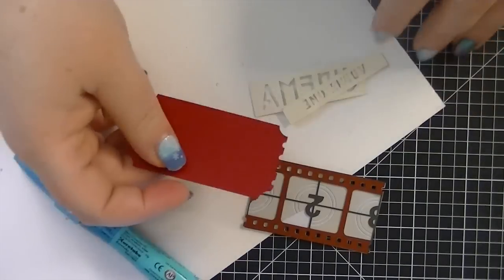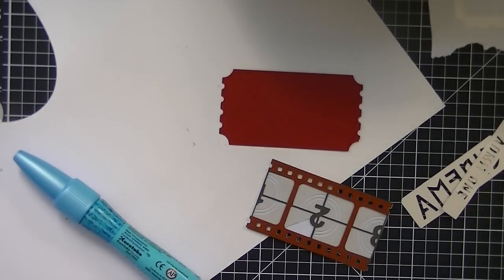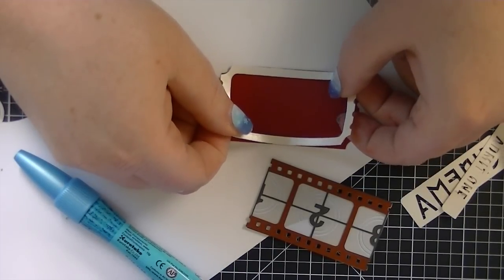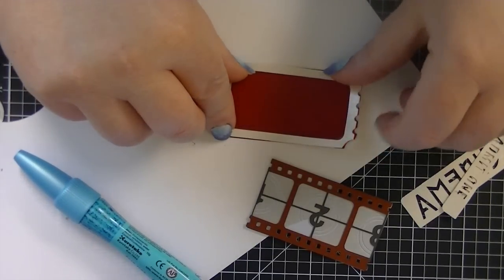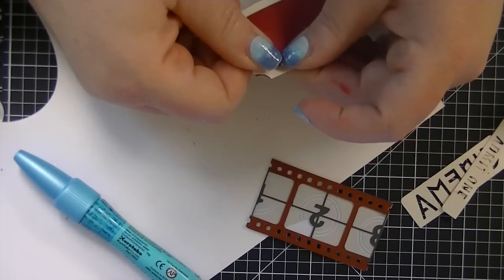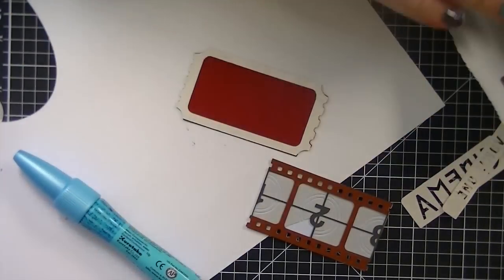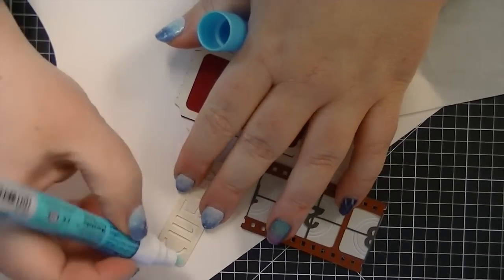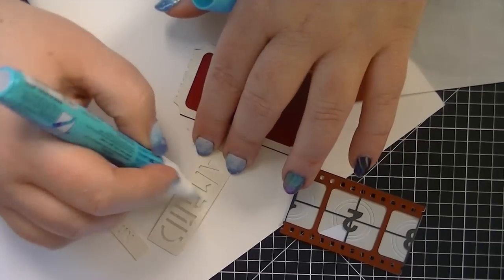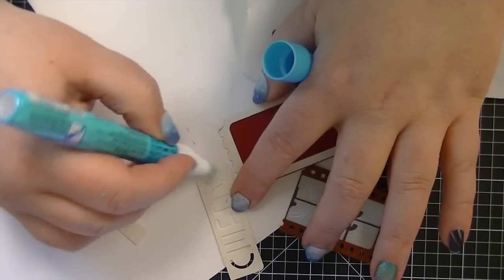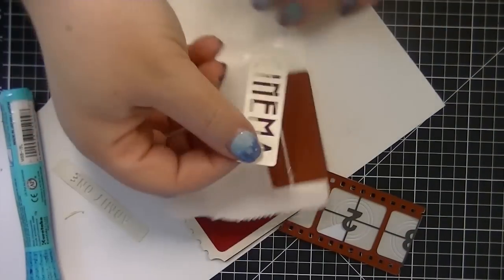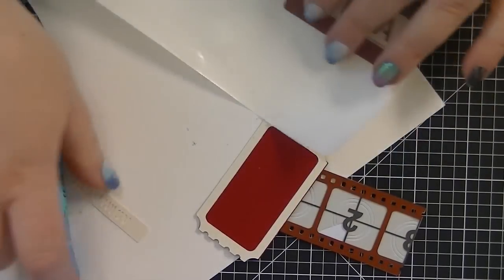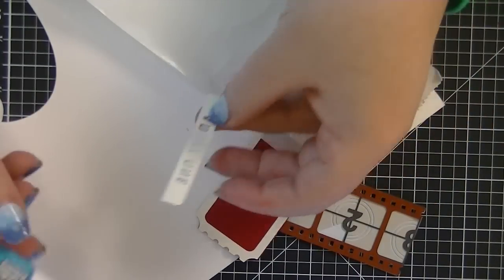Now let's work on the ticket. This is the bottom of the ticket, the bottom layer. And I'm going to stick this on. This goes right over it on the edges. And then I'm going to put adhesive on the back of these, because I didn't want to worry about adhesive in the middle of the letters. So I'm just using my Zig pen again. And I'm going to fit these perfectly over these blocks. Well, as perfect as I'm going to get them. If I was a perfectionist, I would be in big trouble.